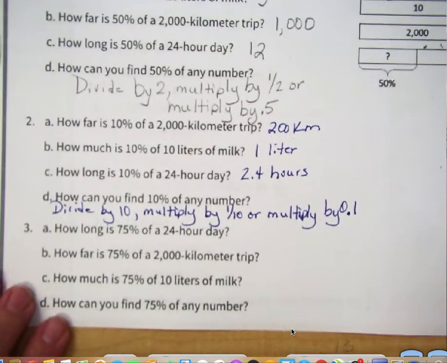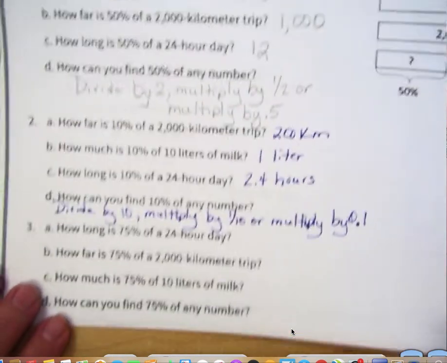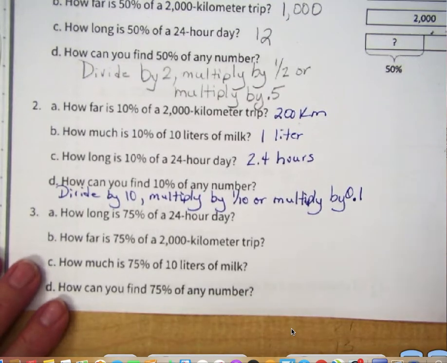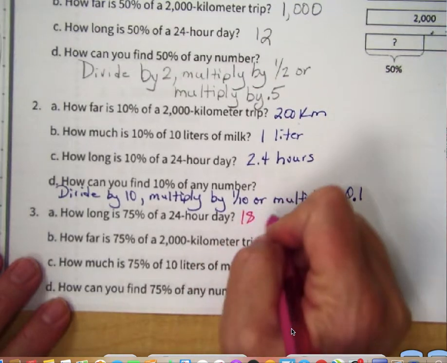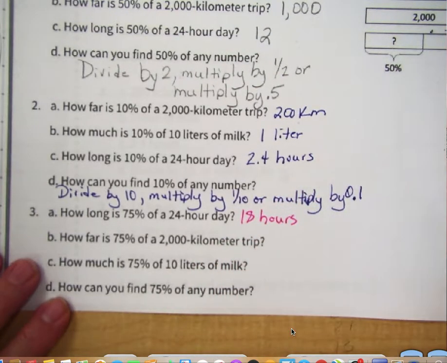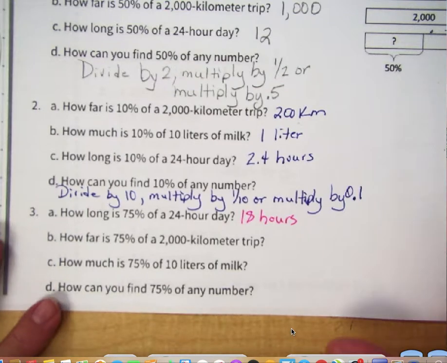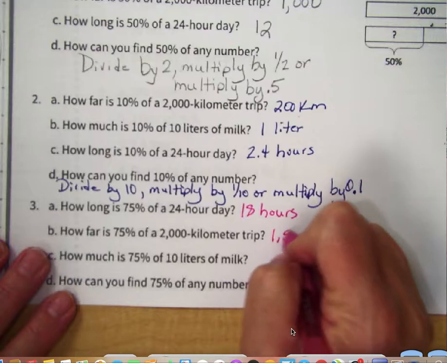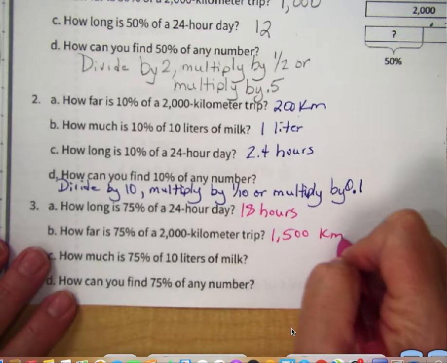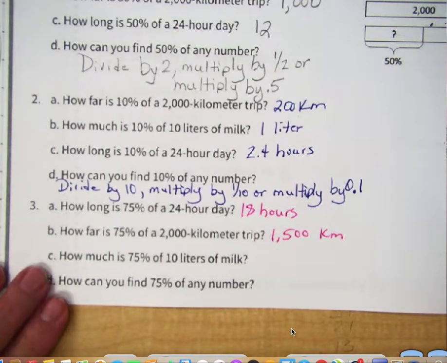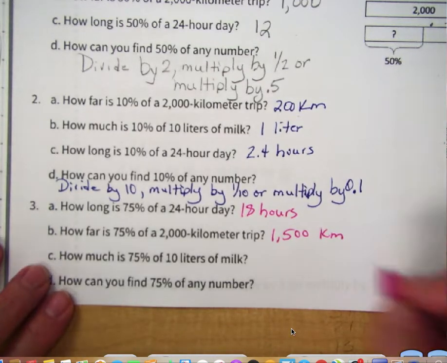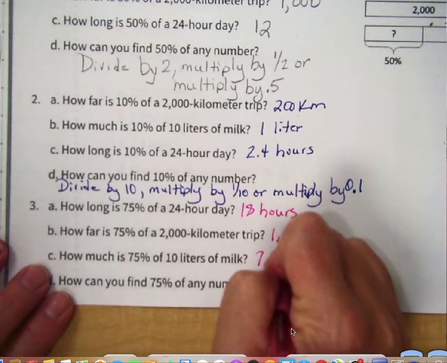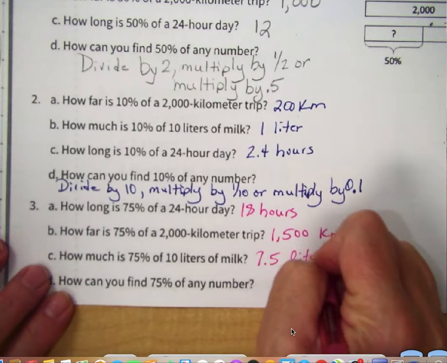So, last one. How long is 75% of a 24-hour day? And that is 18 hours. How far is 75% of a 2,000 kilometer trip? That is 1,500 kilometers. And how much is 75% of 10 liters of milk? And that is 7.5 liters.